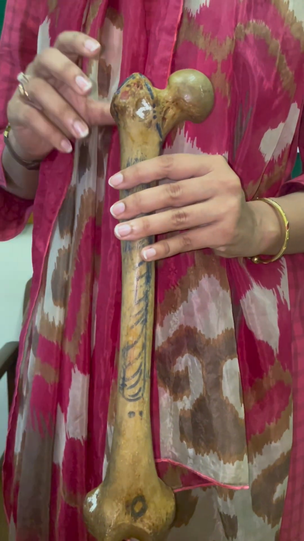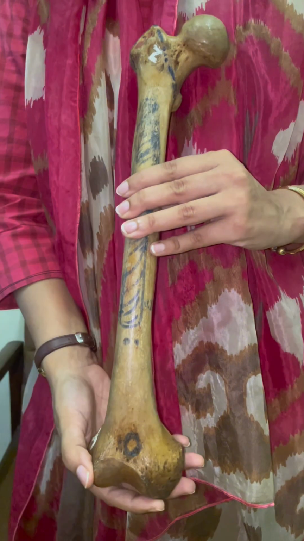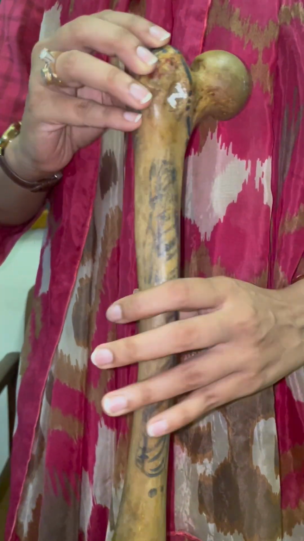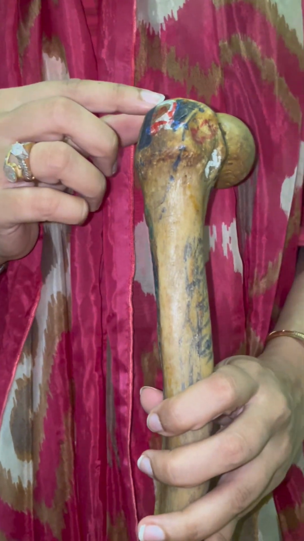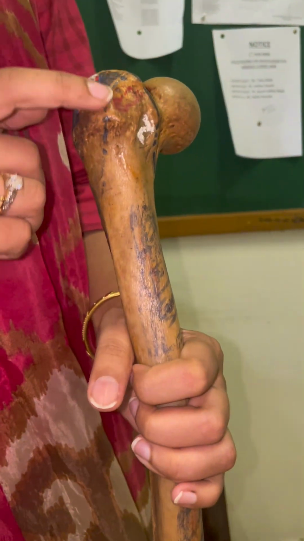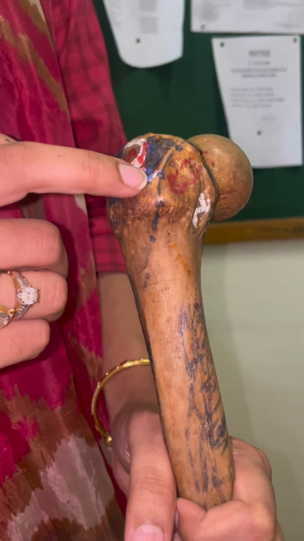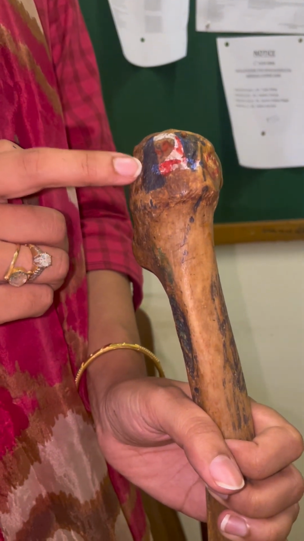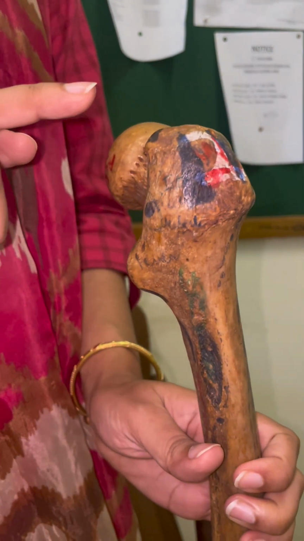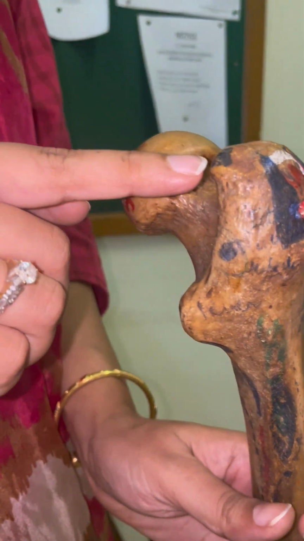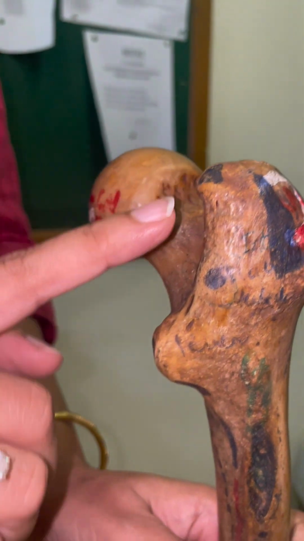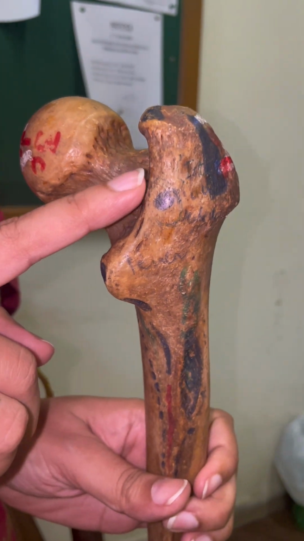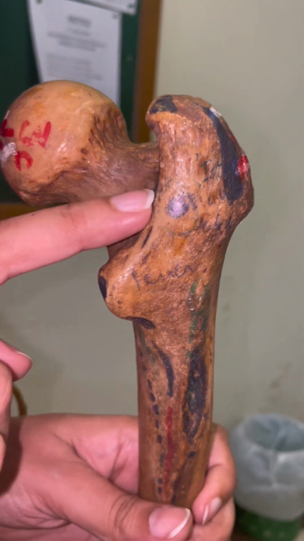Now I'll tell you about the attachments on various parts of this bone, which is the femur. First of all, let's come to the upper end of femur. So the attachments on this greater trochanter are, on the anterior surface of greater trochanter we have attachment of gluteus minimus. On the lateral surface of greater trochanter we have attachment of gluteus medius. On the apex of greater trochanter there is attachment of piriformis muscle, and then on the posterior surface we have attachment of three muscles, the two gemelli, gemellus superior, gemellus inferior, and the obturator internus.